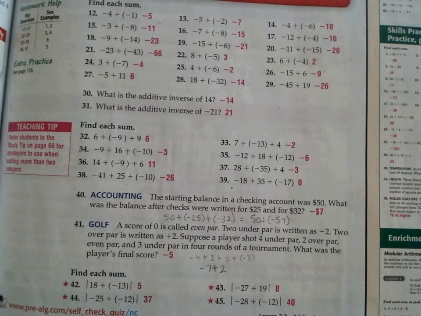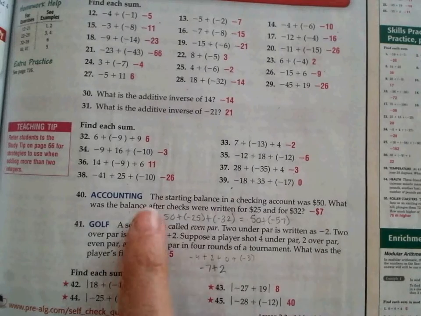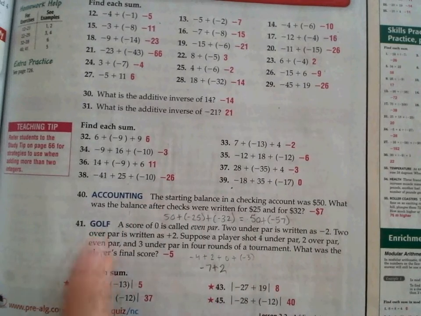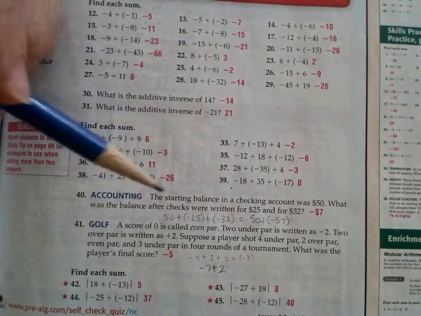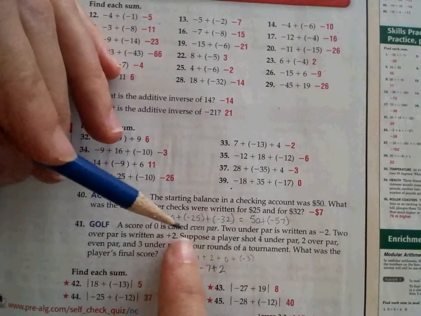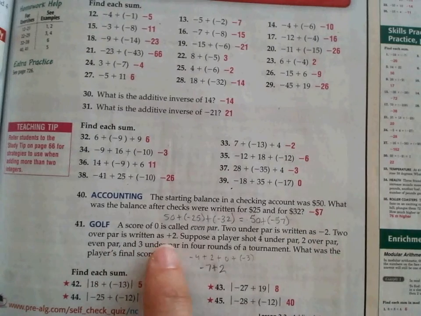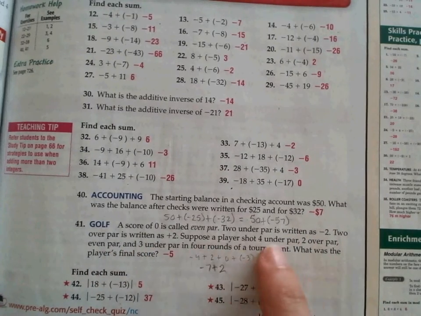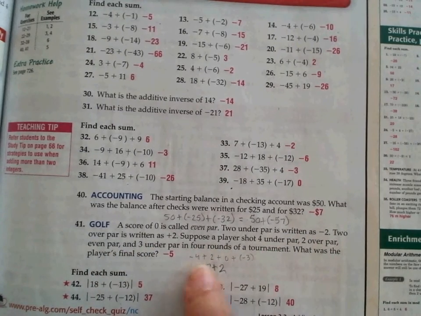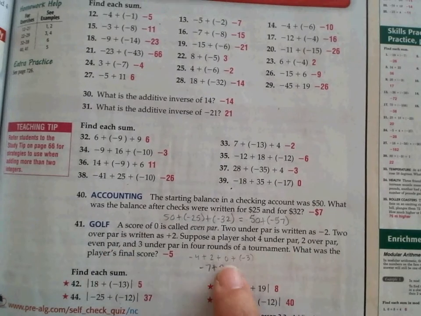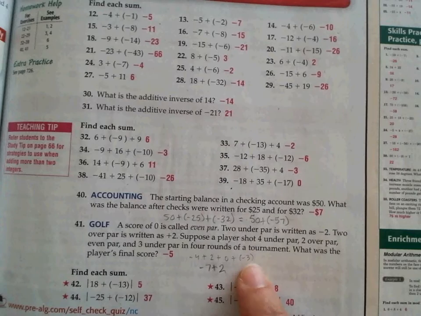Okay, everybody, I'm going to look at a couple more word problems today. We already talked about this one in a previous video up here with this checking account, so we're going to talk about this golf one here, little Tiger Woods. So here it says a score of 0 is called even par, 2 under par is -2, 2 over par is written as +2. Suppose a player shot 4 under par, so it'd be -4, 2 over par, that'd be a +2, even par is 0, and 3 under par would be -3.